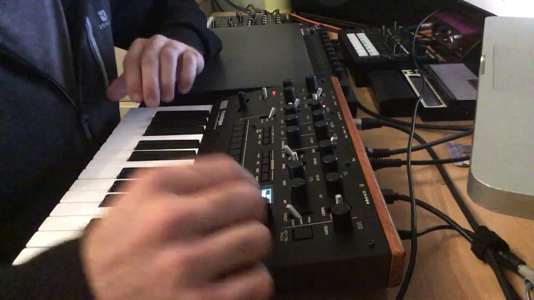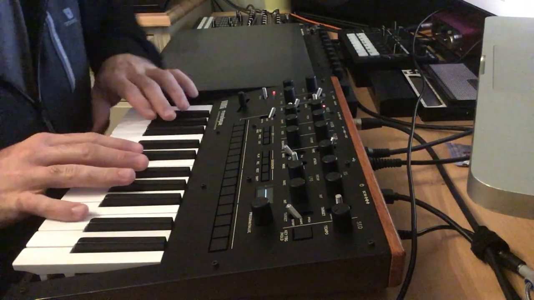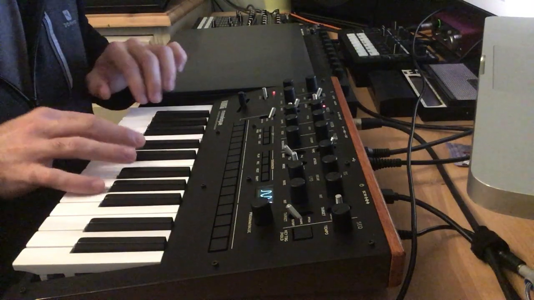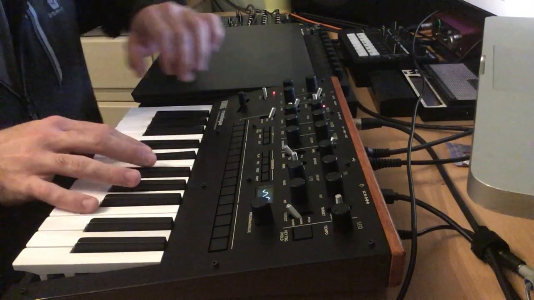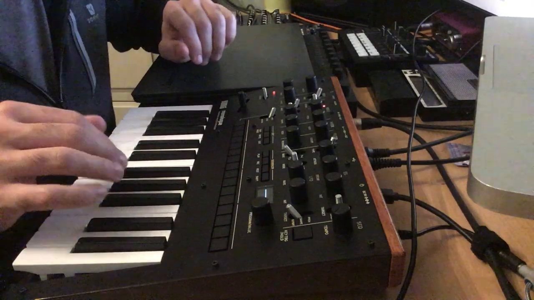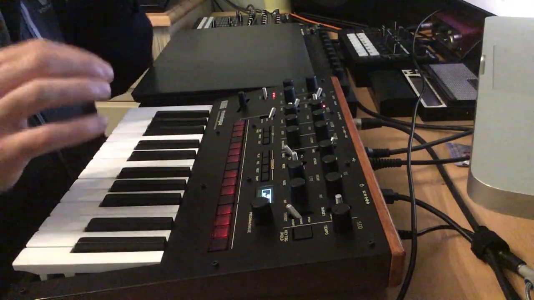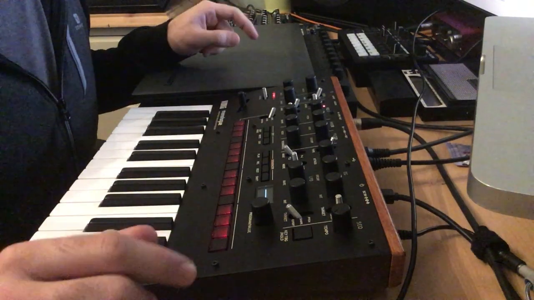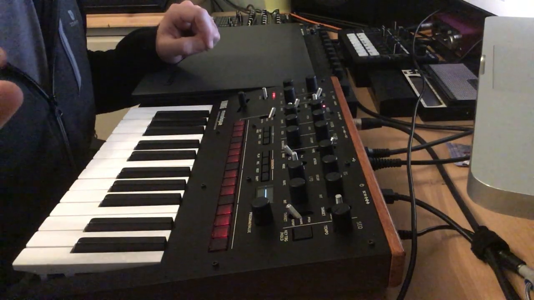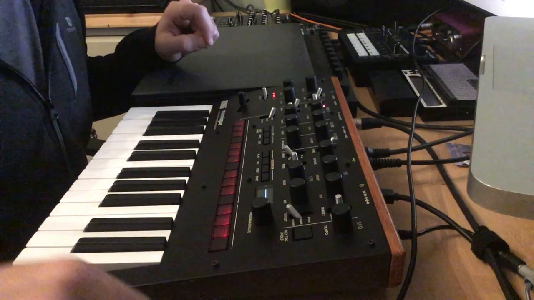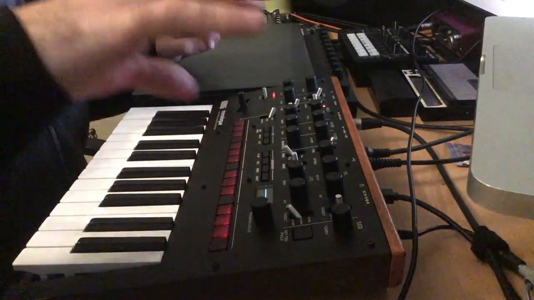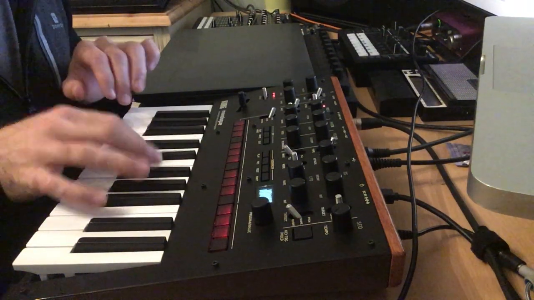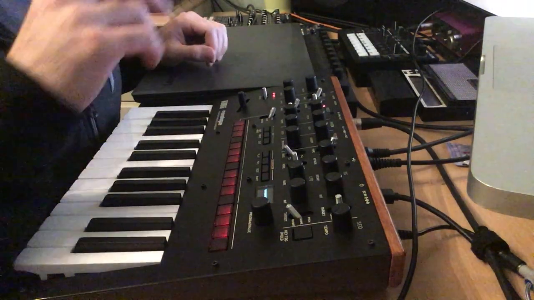Some of it more usable than other things. This is created using the white noise generator and key matching the filter. So all that this is just filter sound on there.